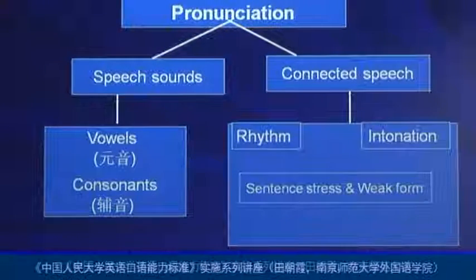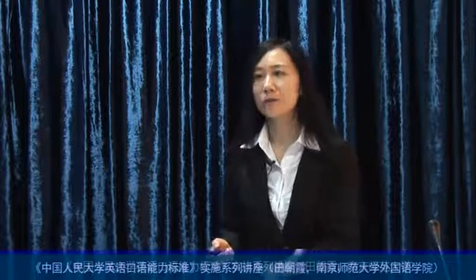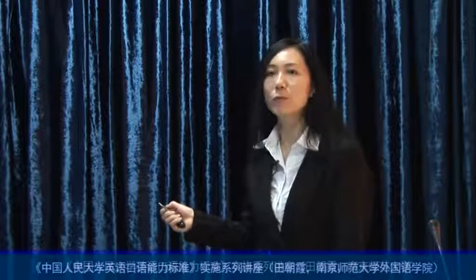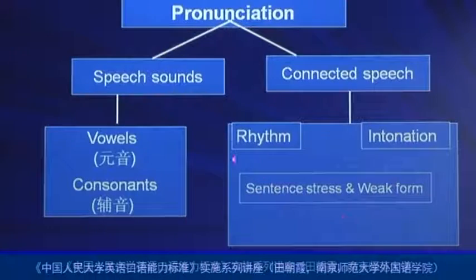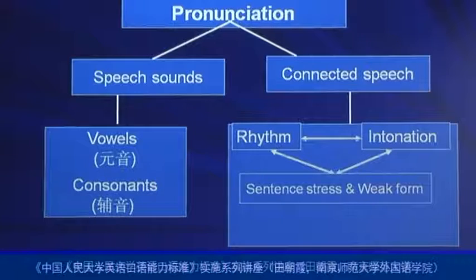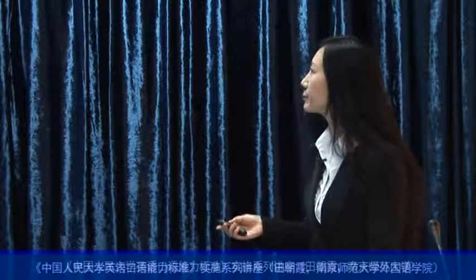If you want to command English rhythm and intonation, and you don't know how to use sentence stress and weak form, you won't be successful. So in this sense, rhythm, intonation, sentence stress, and weak forms are very closely related to each other.